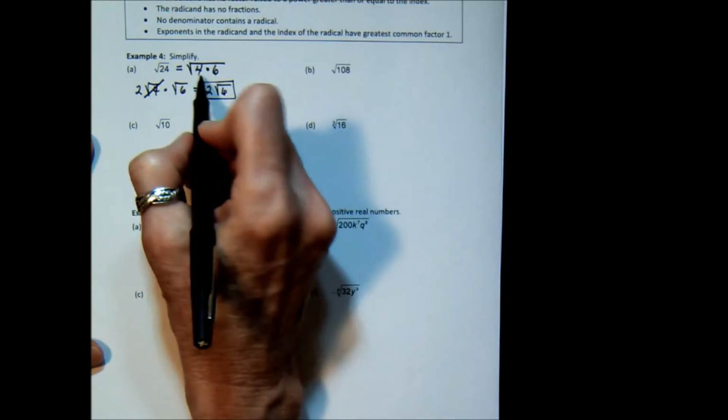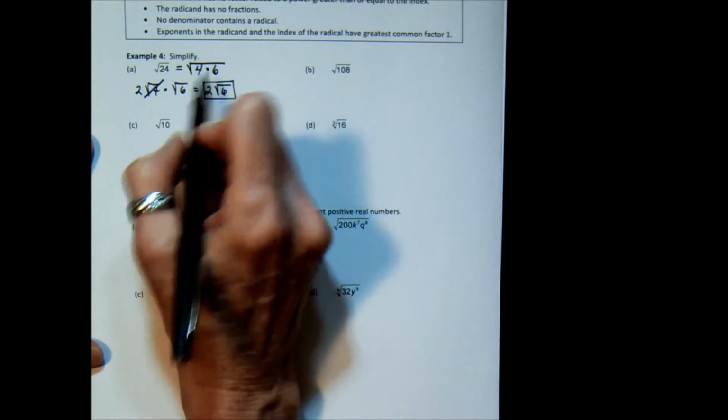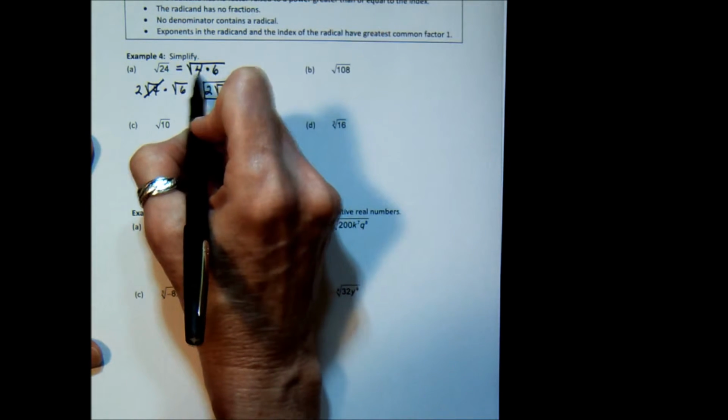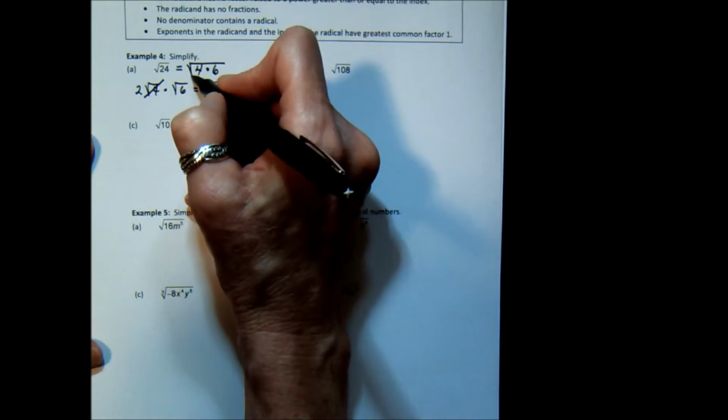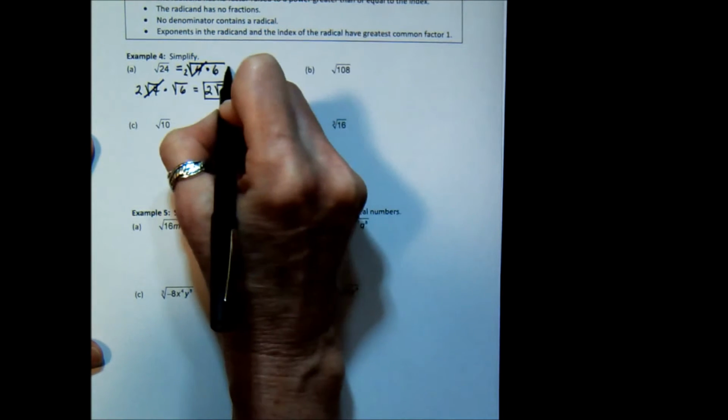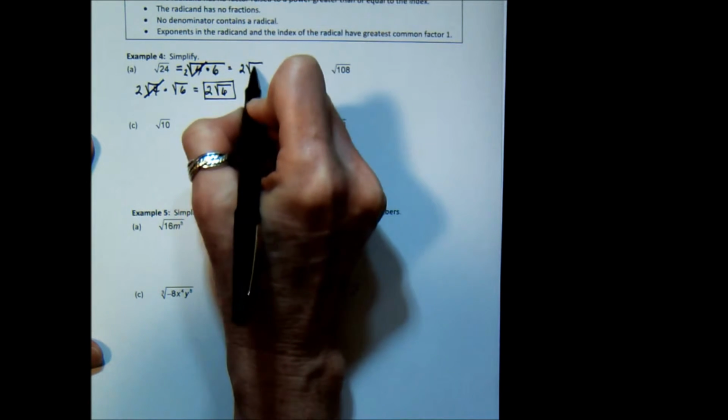I can get there directly without writing this line. When you break down your number into its perfect square factor, take the square root of the one that's perfect and bring it outside, and that leaves me with 2 square roots of 6.